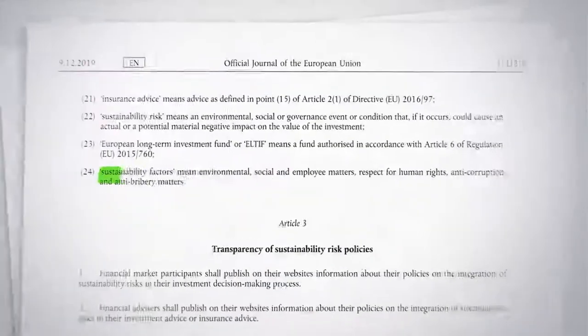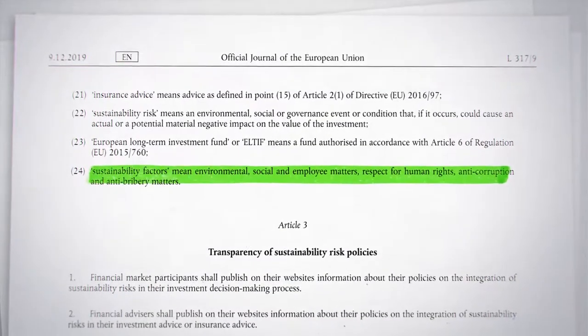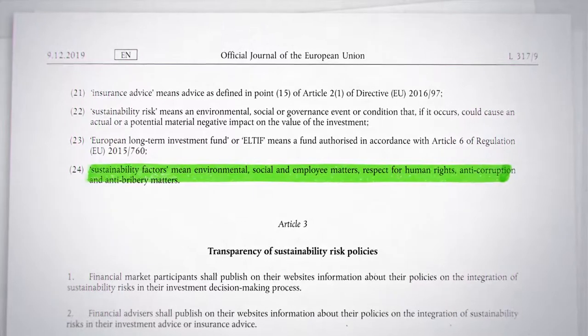So this is really looking at the potential negative consequences of an investment decision, and specifically negative consequences on so-called sustainability factors. Now, the regulation defines sustainability factors as those environmental, social, employee matters, respect for human rights, anti-corruption and anti-bribery matters.